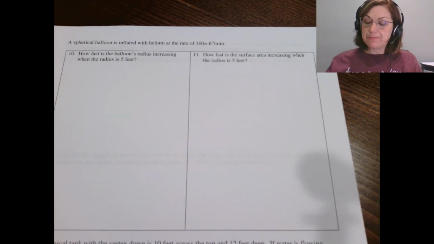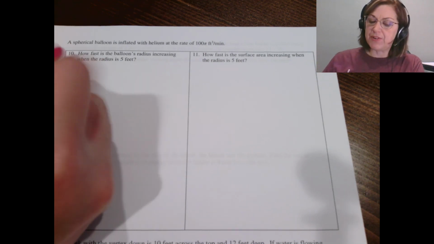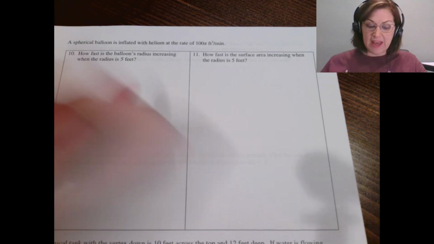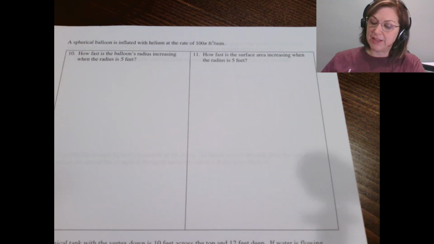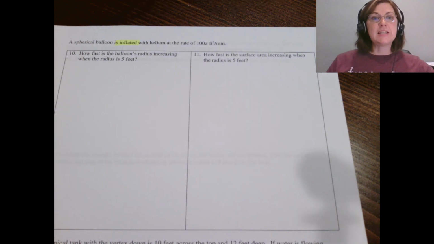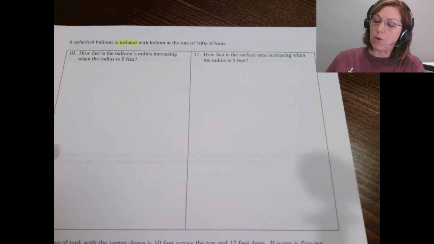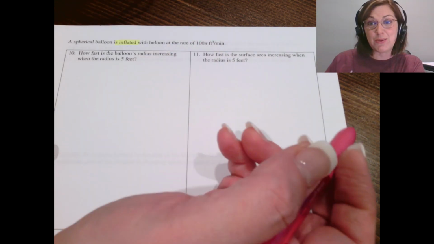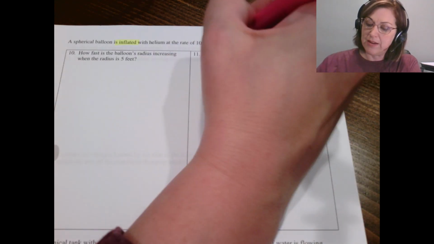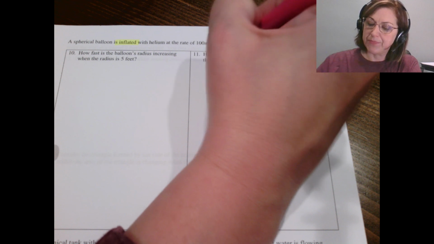Let's switch gears next to look at a sphere. So we're told that a spherical balloon is inflated. That word inflated is important. It's telling us that the balloon is getting bigger, and it's being inflated at a rate of 100 pi cubic feet per minute. Watch the units here. They're telling you that this is the volume's rate, dV/dt.